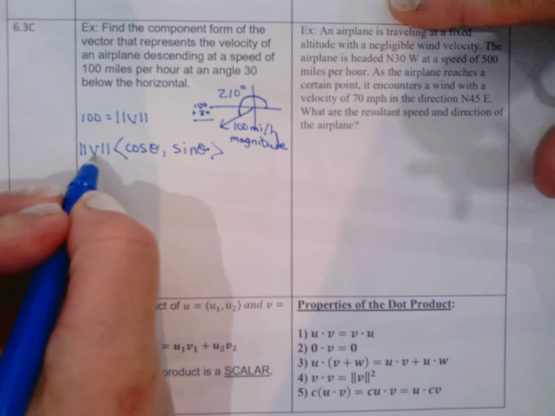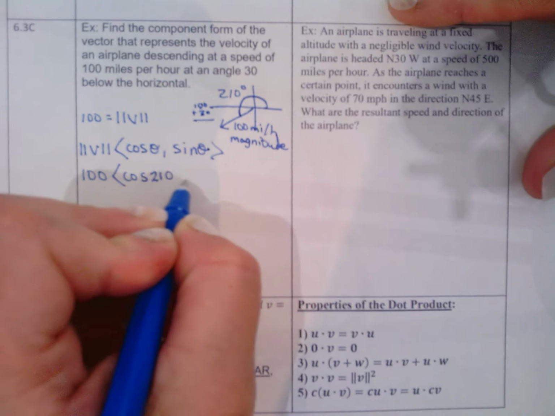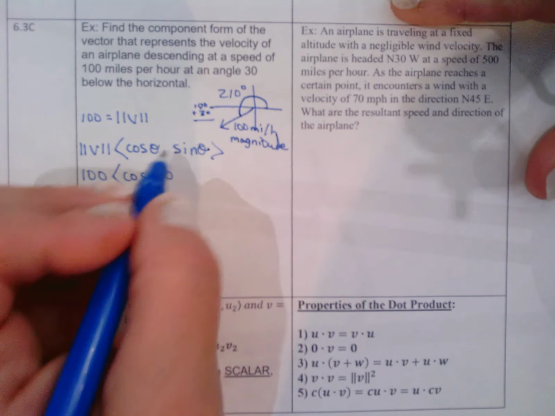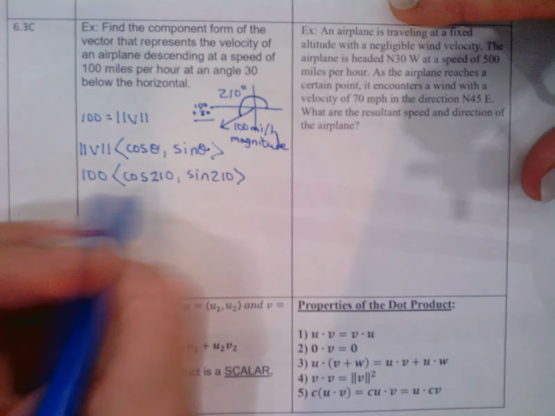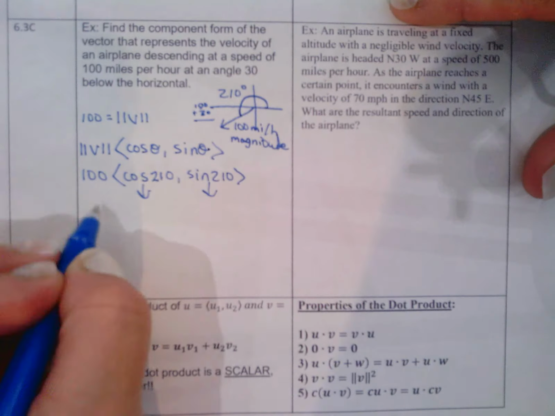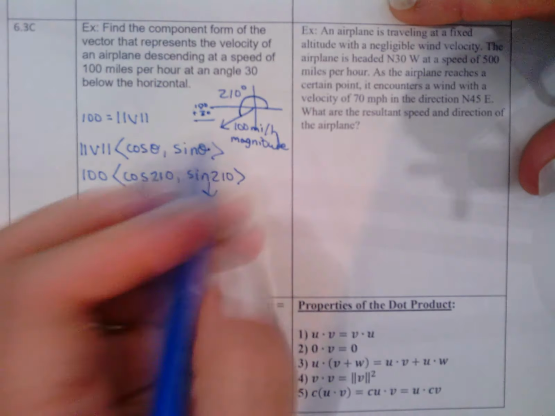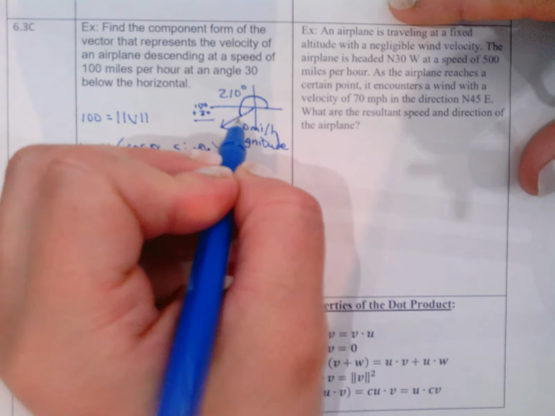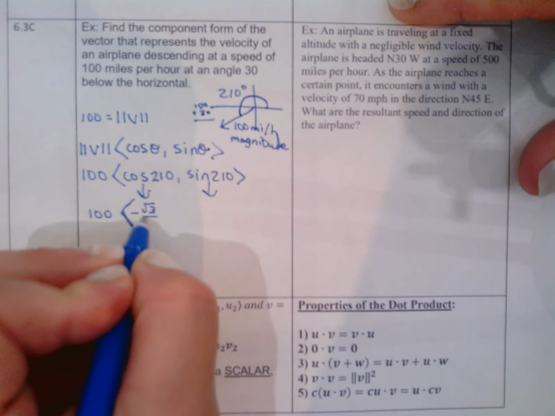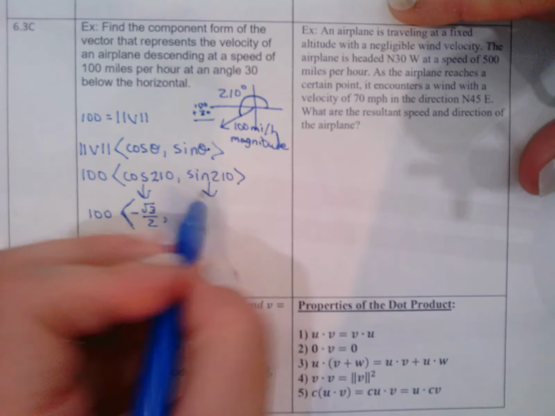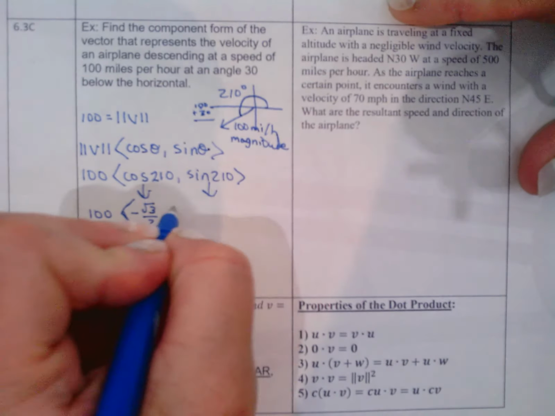All right, so now let's go on ahead and do this. So we know that this is 100, and we know that our theta is 210. And then we're going to have cosine of theta, sine of theta. So now we need to find cosine of theta and sine of theta. So cosine of 210 and sine of 210. So cosine of 210 using a 30-degree reference angle, our cosine would be our x value. So that would be the negative square root of 3 over 2 for this third quadrant. Okay. And the sine of 210 using our unit circle would be negative 1/2.